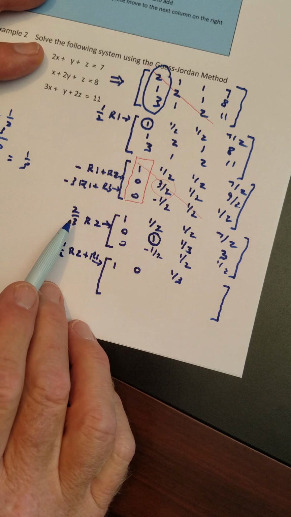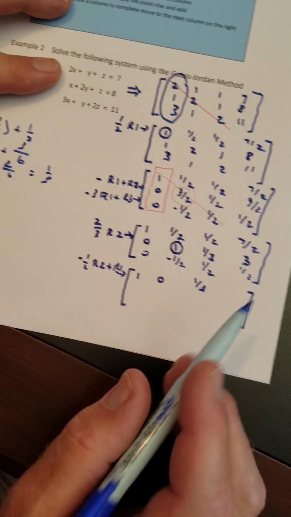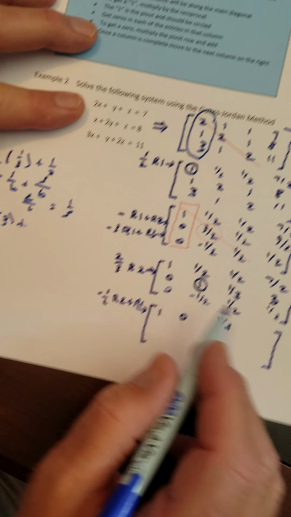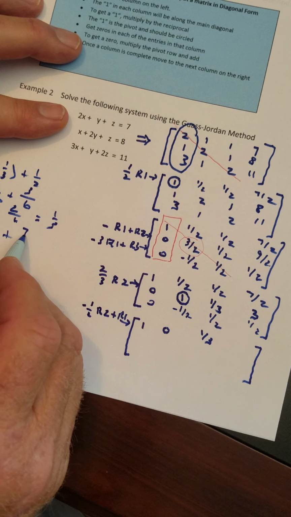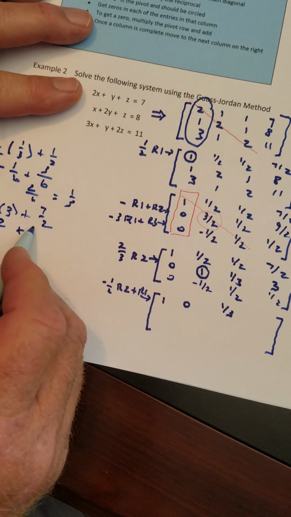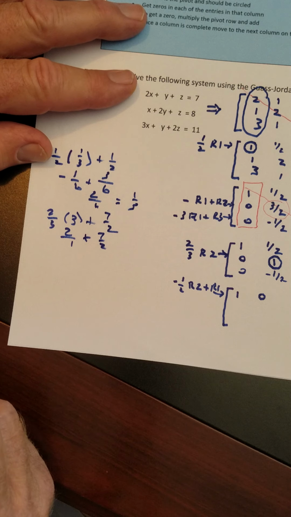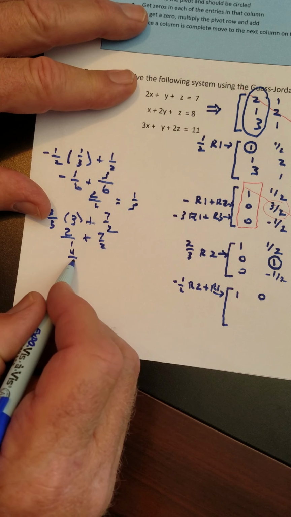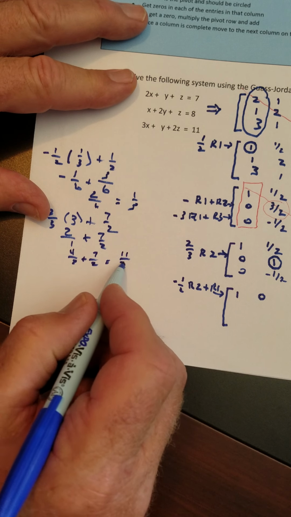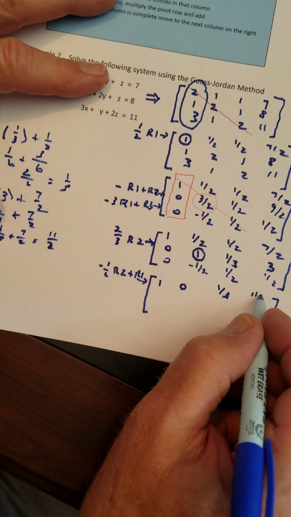And then I've got to take 2/3 times 3. Come up here, that's 2/3 times 3 plus 7/2. So that's 2 plus 7/2. Think of that as 2 over 1. Common denominator is going to be 2, so it's 4 over 2 plus 7 over 2. That's 11 over 2. And that's what I put right here, 11 over 2.